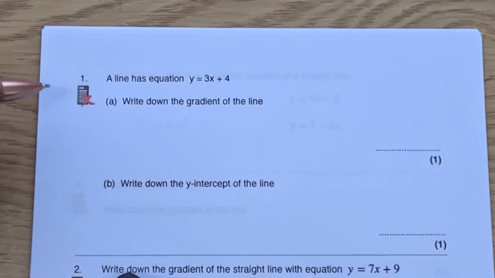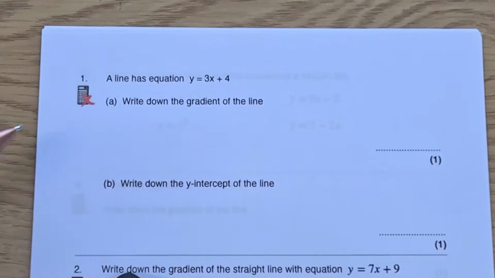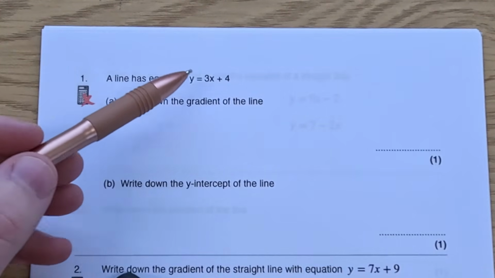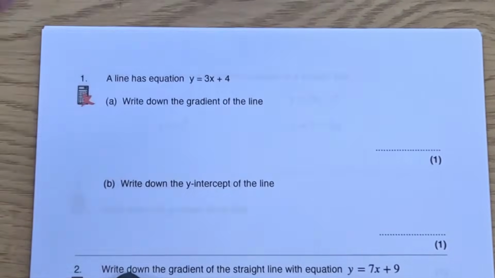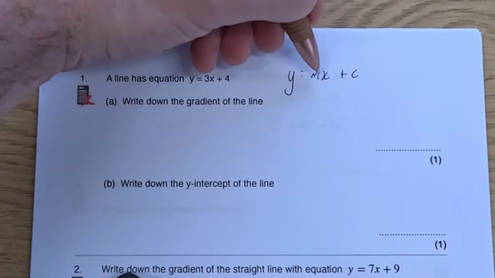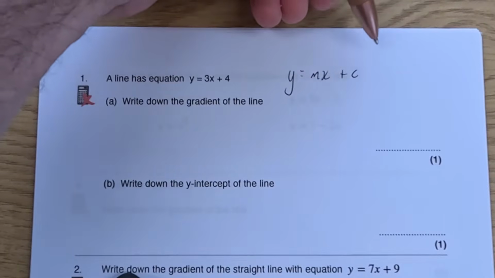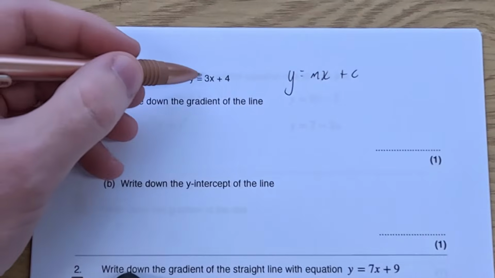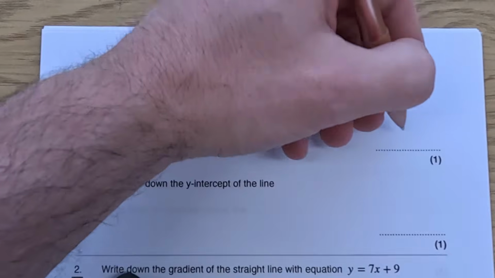Okay, let's look at our first question, question number 1. It says, a line has an equation y equals 3x plus 4. And part A says, write down the gradient of the line. So remember that a straight line has an equation in the form y equals mx plus c, where m is the gradient of the line, the steepness of the line, and c is the y-intercept, so it'll let you know where it crosses the y-axis. So if we have a look here, we've got a 3 in front of the x, that's 3x, so the gradient is 3.